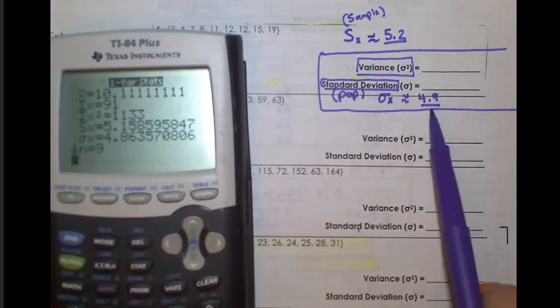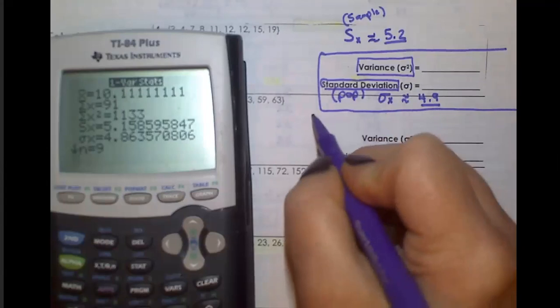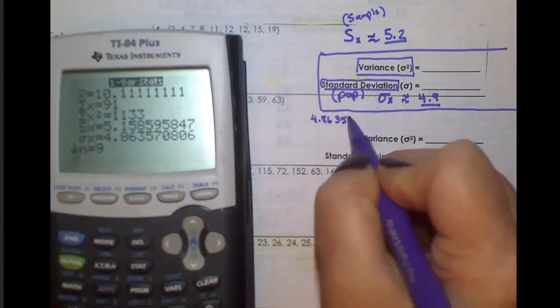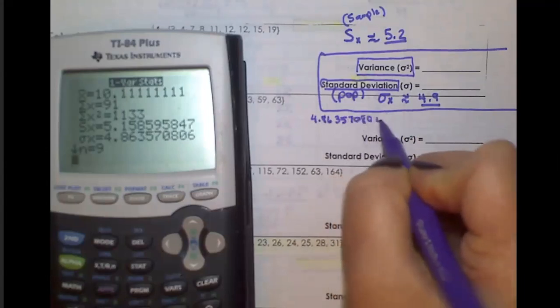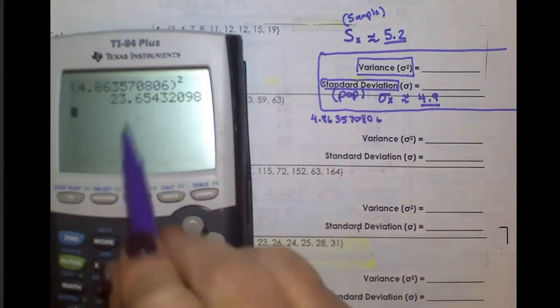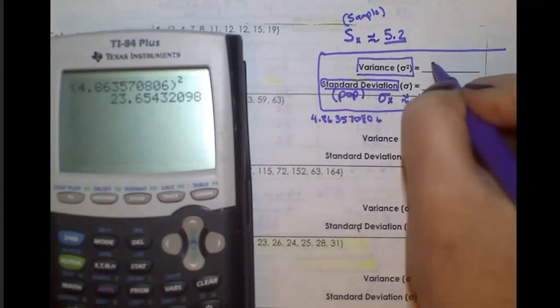On a scratch sheet of paper, I would take 4.8635700806 and type that in, then square it, and you get approximately 23.7.